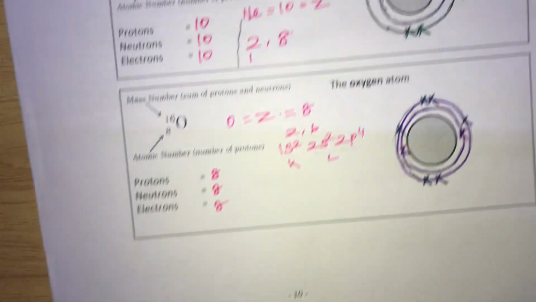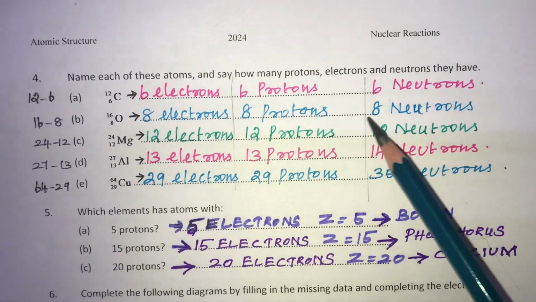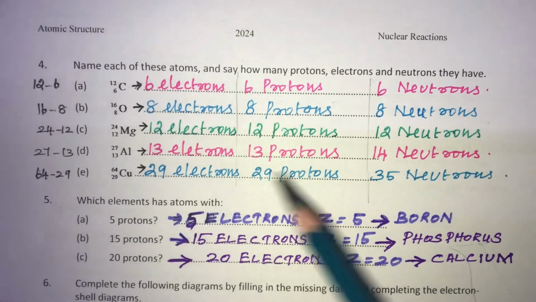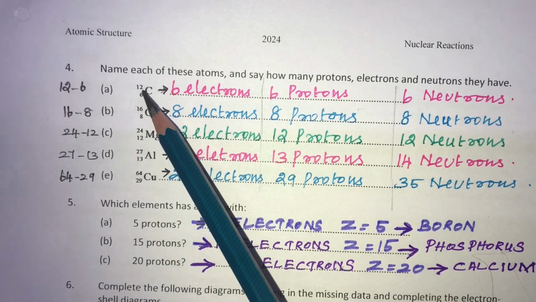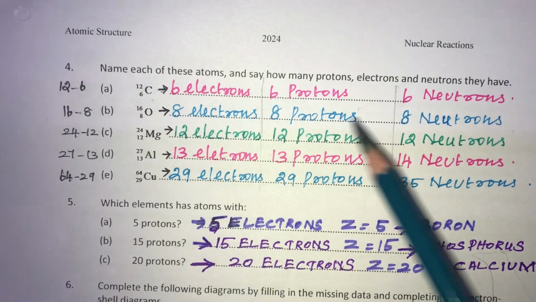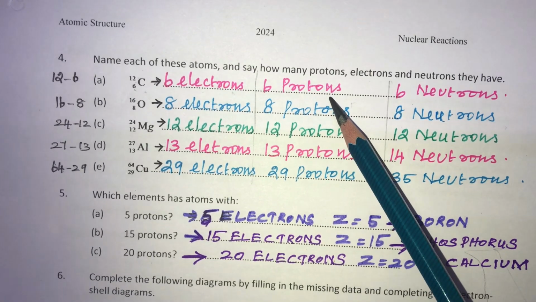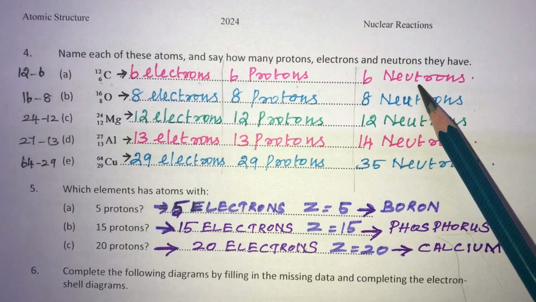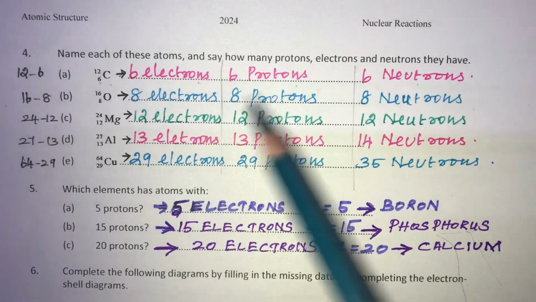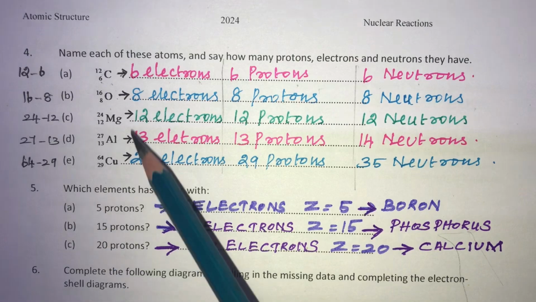The next exercise is to name each of these atoms and say how many protons and electrons are present. Here carbon 12, mass number 12, atomic number 6. So atomic number 6 means 6 electrons and 6 protons. Mass number minus atomic number gives 6 neutrons. Here oxygen, mass number 16, atomic number 8.